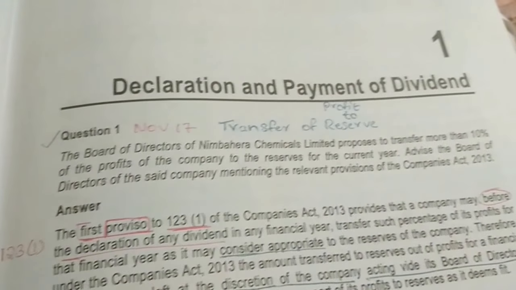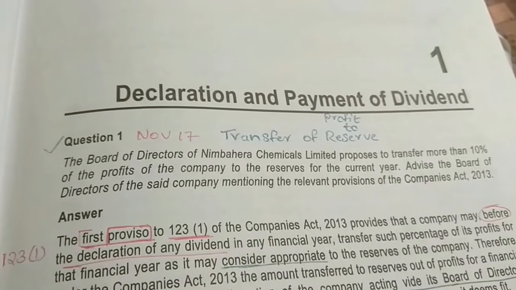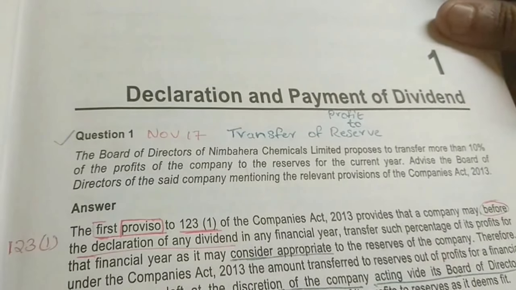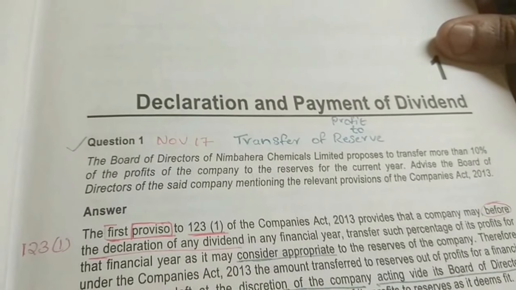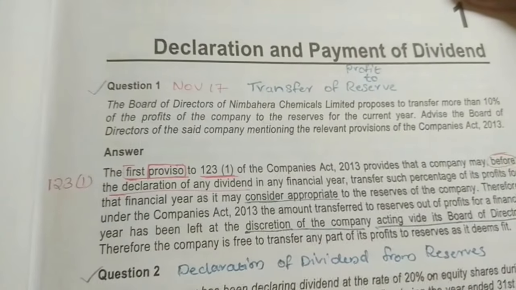Hi friends, today we will revise the chapter on dividend and the declaration and payment of dividend. And the first question is regarding the transfer of profit to the reserve. Is there any compulsory amount to be transferred?